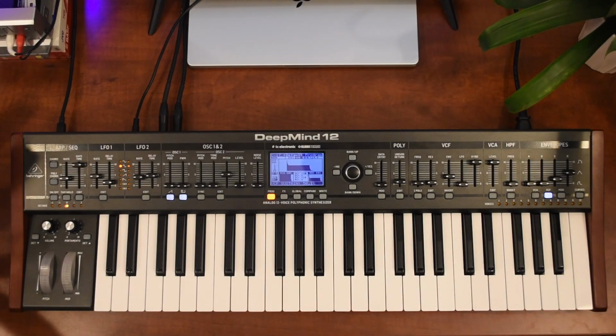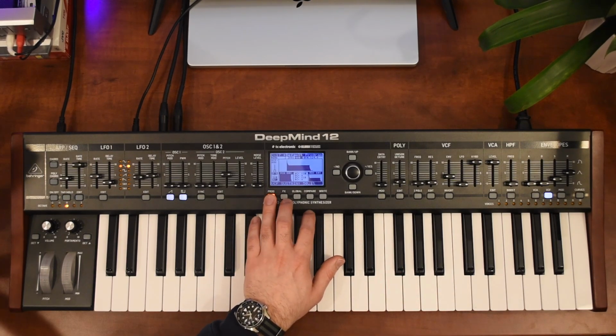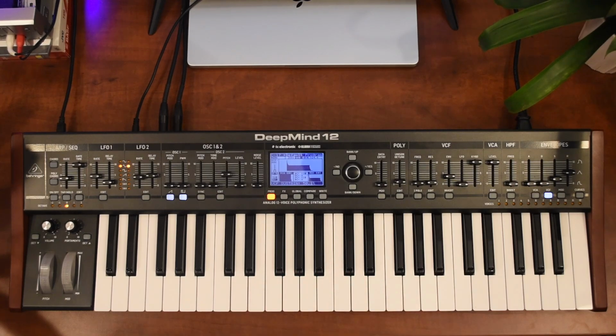All right, so let's get into it. We're going to go ahead and recreate the Everything in Its Right Place patch on the DeepMind 12 in real time. So I'm going to go ahead and initialize a new patch by holding program and compare at the same time.